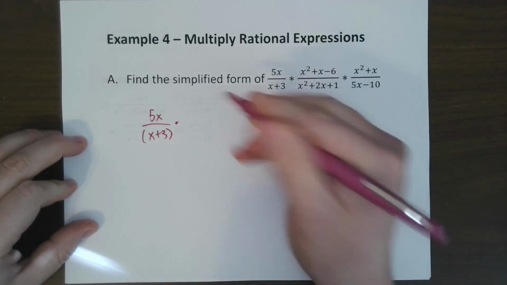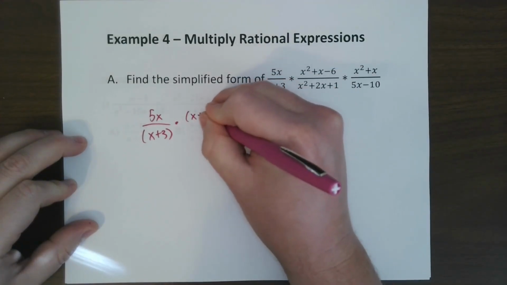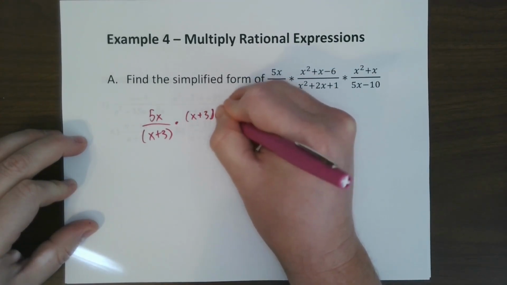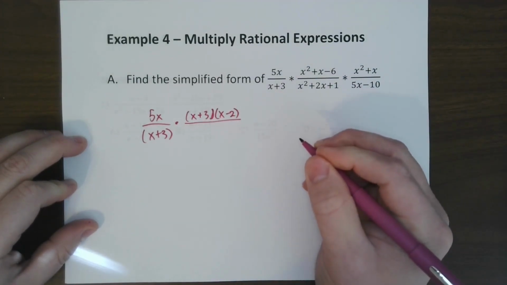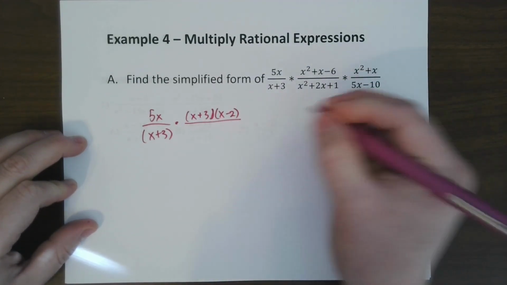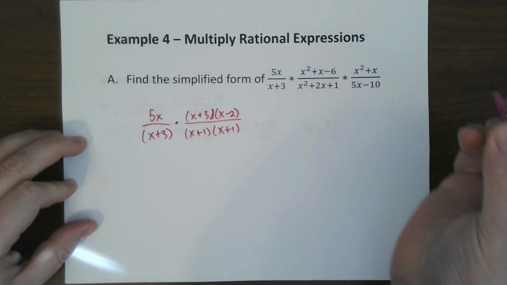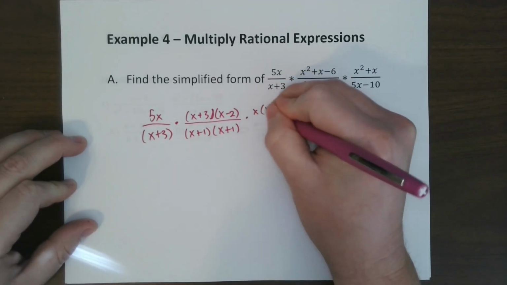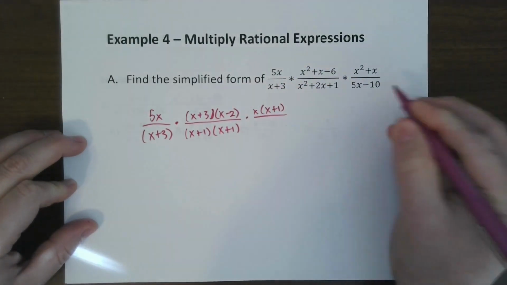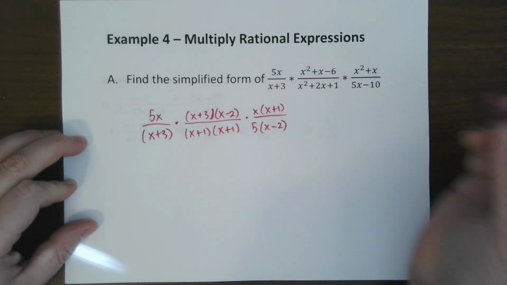Now we're going to factor this one, which would be x minus 3, or x plus 3, excuse me. And then x minus 2. And then the bottom one would be x plus 1. x plus 1. Now do the next term. These just have x's in common, so it's x plus 1. And then that one has a 5, so 5x minus 2.